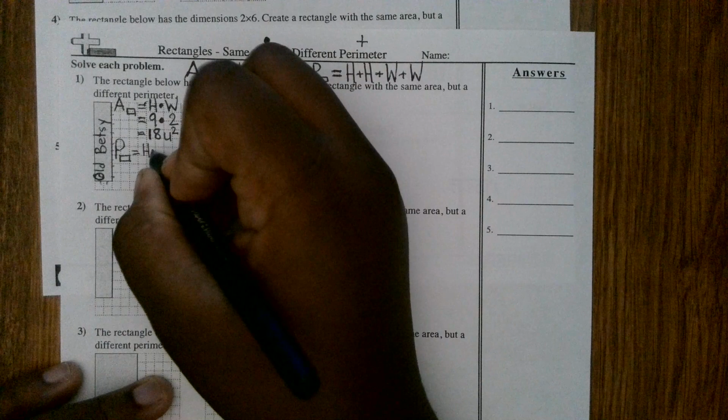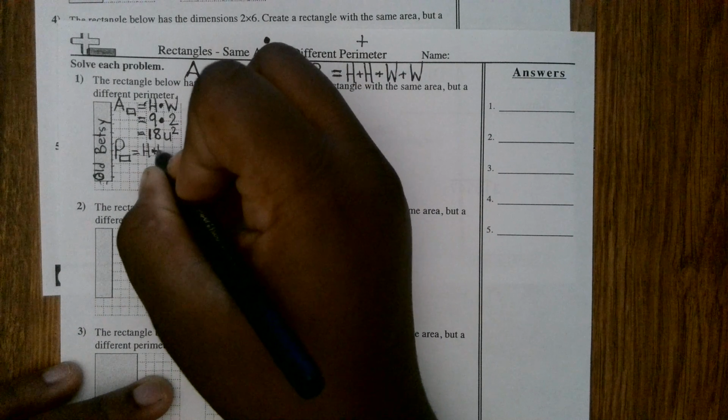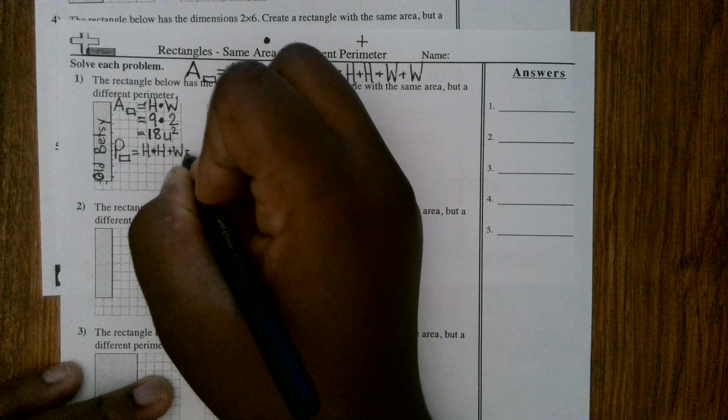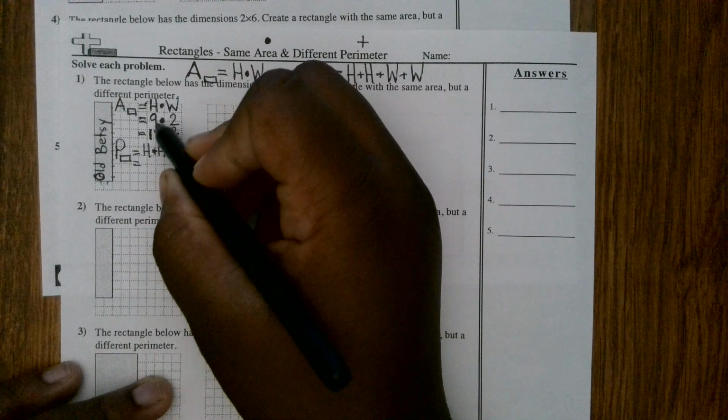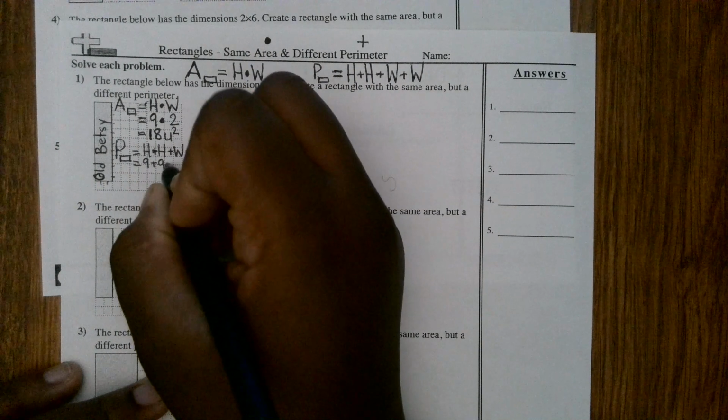Now, Old Betsy's perimeter, the perimeter of Old Betsy, the rectangle, I'm going to have to use addition. I'm going to do height plus height plus width plus width. 9 is her height. She's 9 units high, so 9 plus 9.